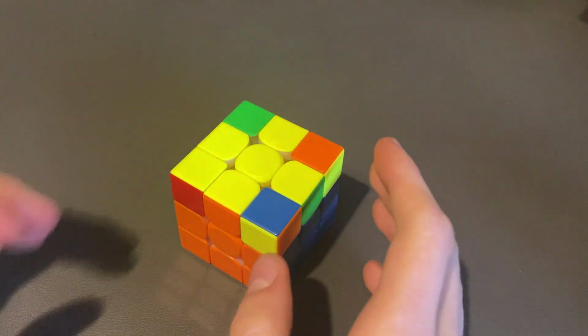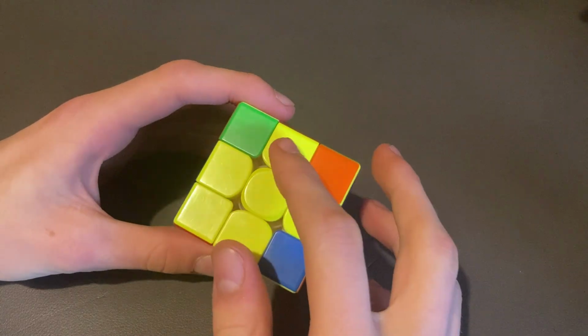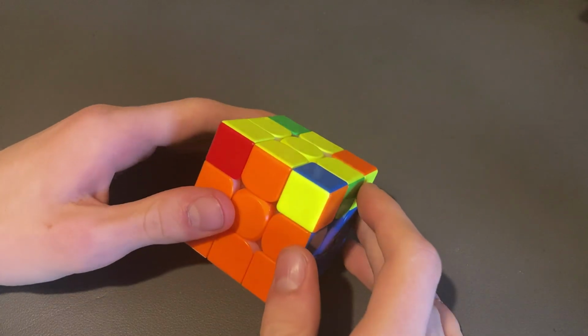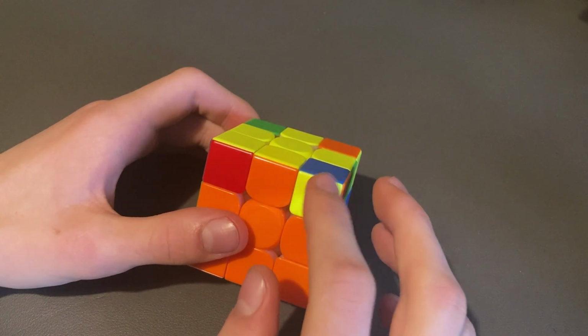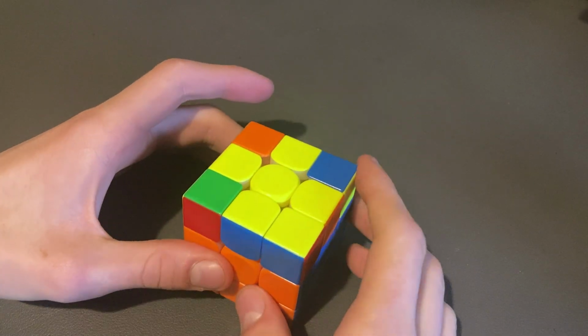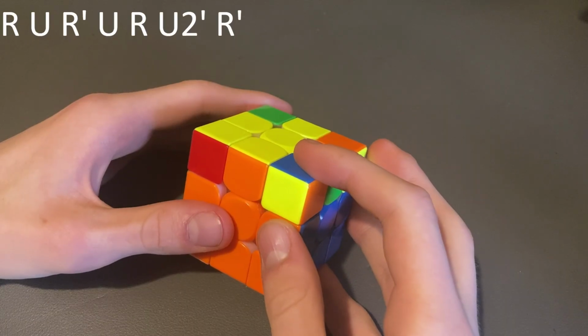For this orientation, we basically do Sune, and for recognition, we have this cross, and an extra yellow tile up here, and we have this yellow tile on the side here, and there's no tile here. So this is Sune, if you don't know what Sune is.